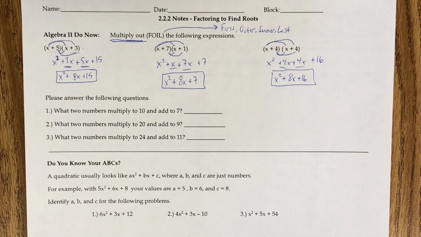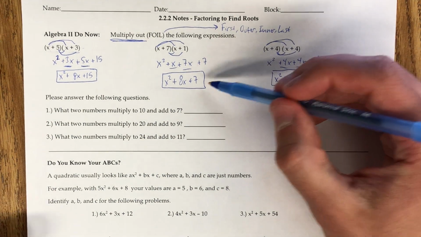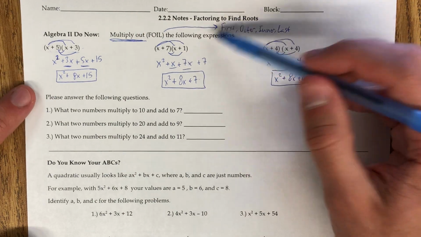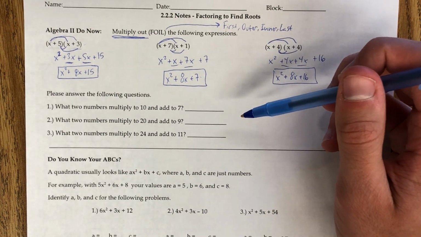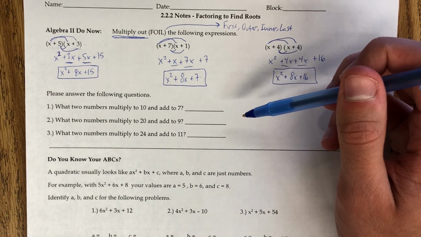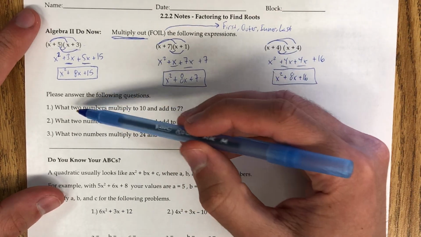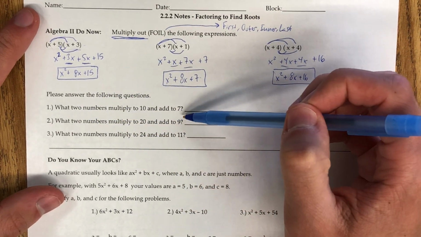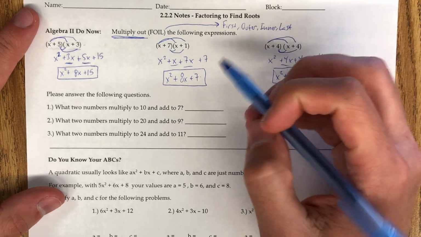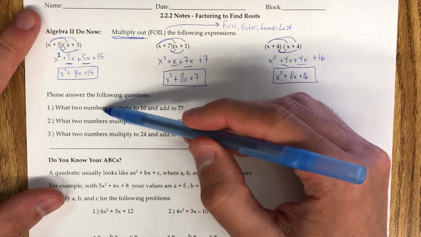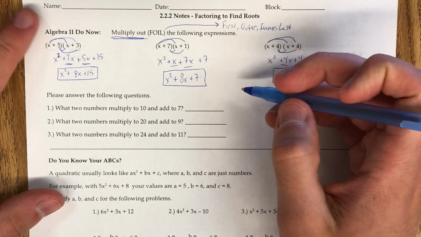So there's multiplying. What we're going to be doing today is factoring, which is essentially doing the opposite. So starting from what we got as our solution, moving back towards where we started here. So as we go through these, it's helpful to remember these types of things. What two numbers multiply to 10 and add to 7? That's something we're going to be thinking about. So think about what two numbers will both multiply to 10 and add to 7.